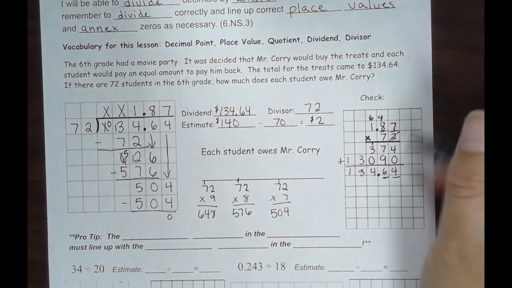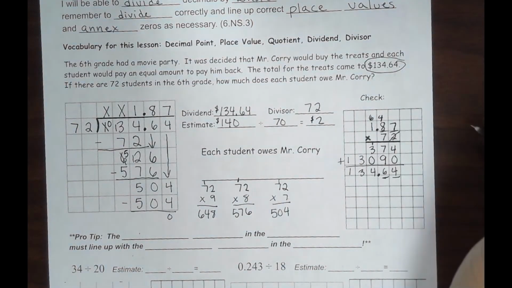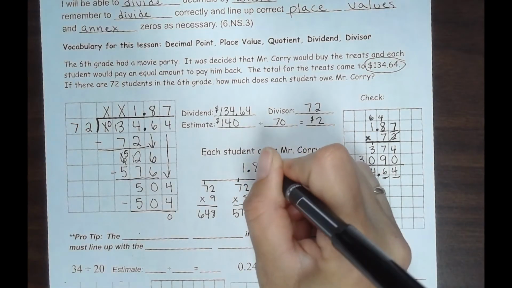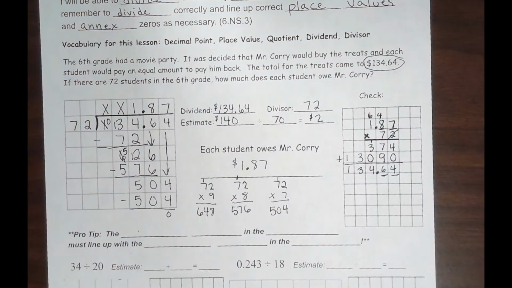So this matches the amount that Mr. Corey paid for everything. So that tells us that every student will owe Mr. Corey $1.87 when we're done. Okay, let's try another one.